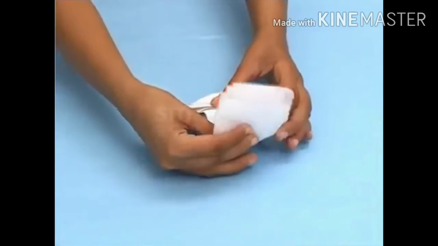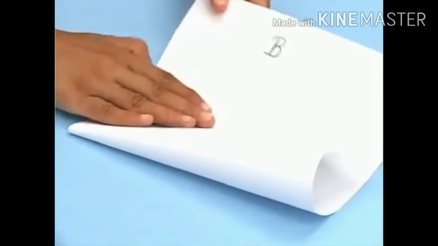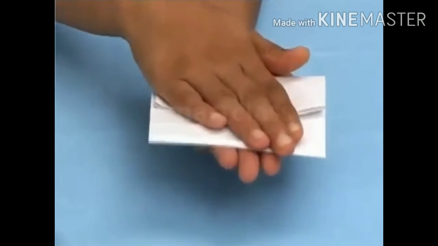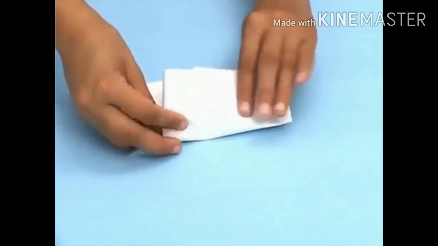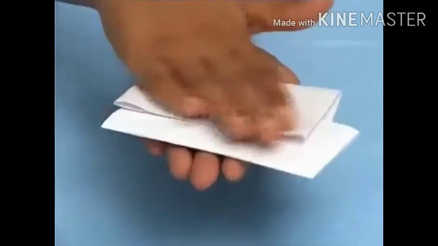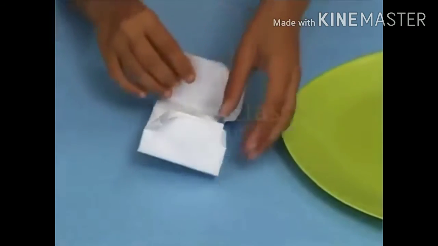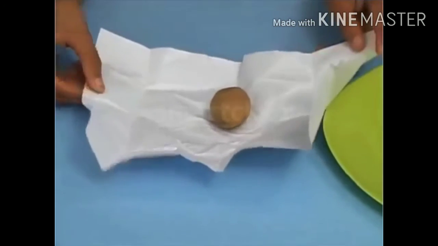Do not keep anything on paper D. Wrap each food item in the respective paper and crush them properly. Now, straighten the paper and remove the food items from them.